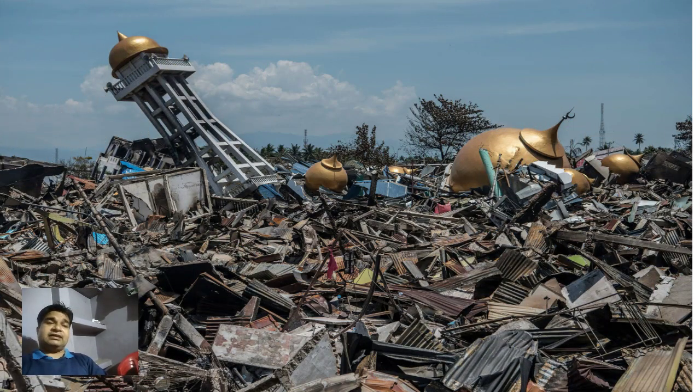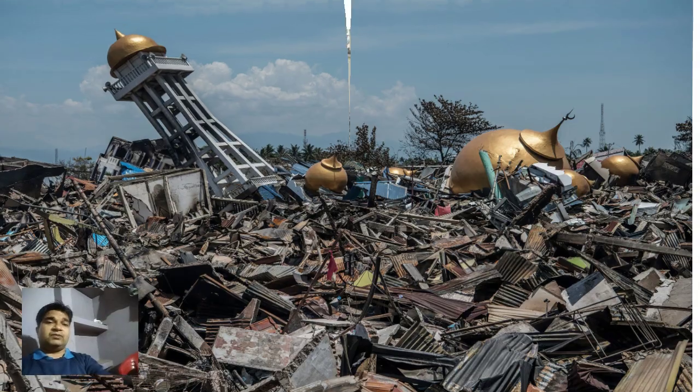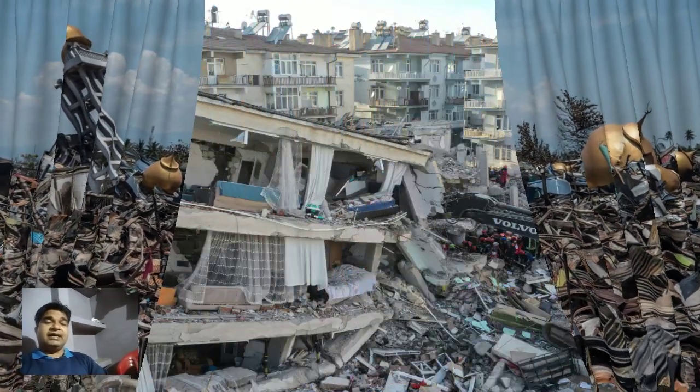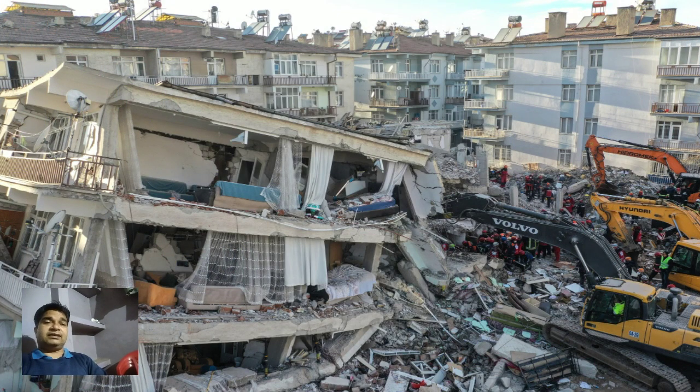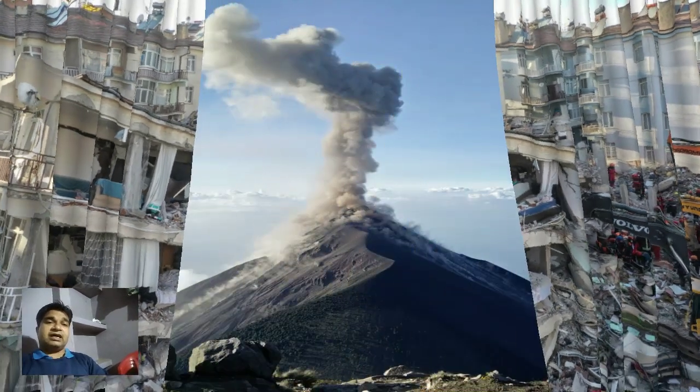Now another example is of earthquake. Earthquake means the earth is shaking. So the buildings collapse, all the things go down. The people who are standing, they are trembling. Trembling means kaampna. So if you are standing at a place, you may be trembling because of the earthquake. You see another example. A big building has collapsed, gone down because of the earthquake.